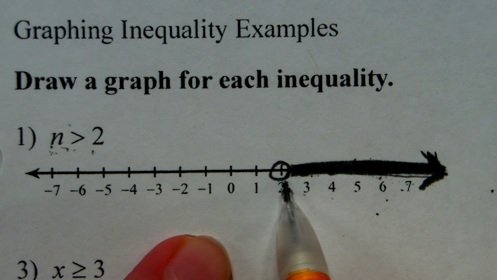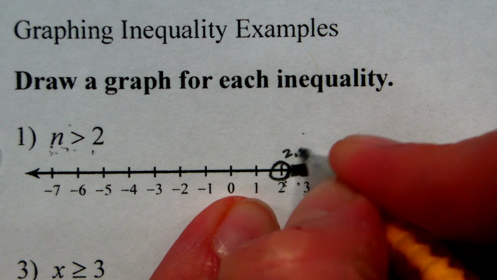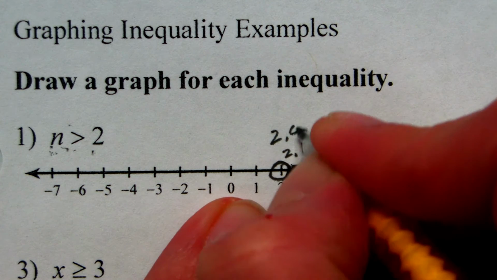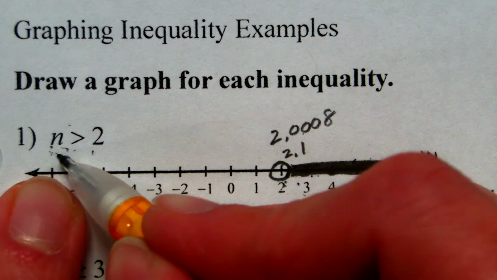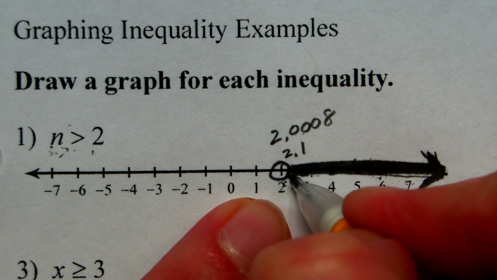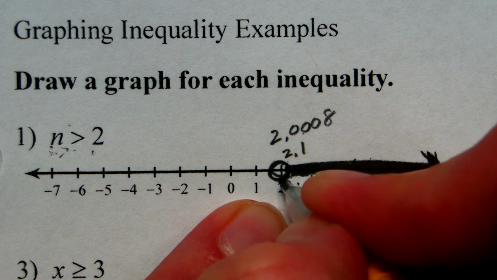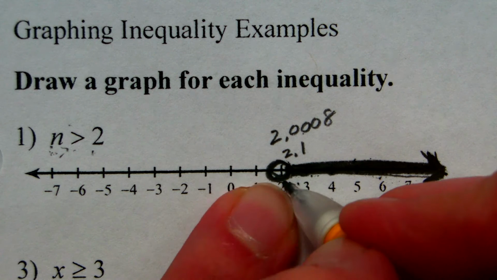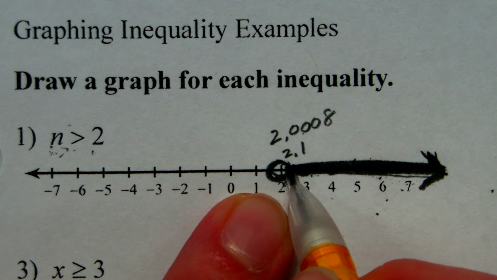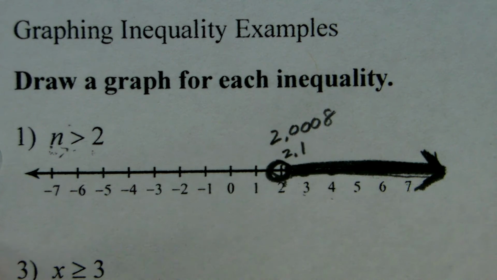Now the reason why we start at 2 is because you could get infinitely close to 2 and have some numbers that are bigger. Like I could have 2.1 in there or 2.0008 in there. And those are both bigger than 2, but it's hard to get that close with our graph without making it look like 2's included. So that's why they put this little circle there. 2 is not included, but it's a starting point for all of these numbers that are bigger than 2.